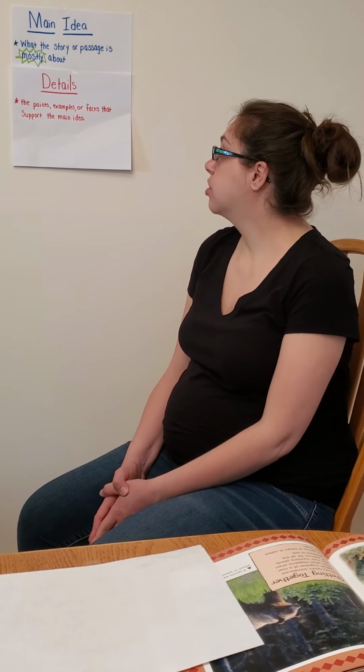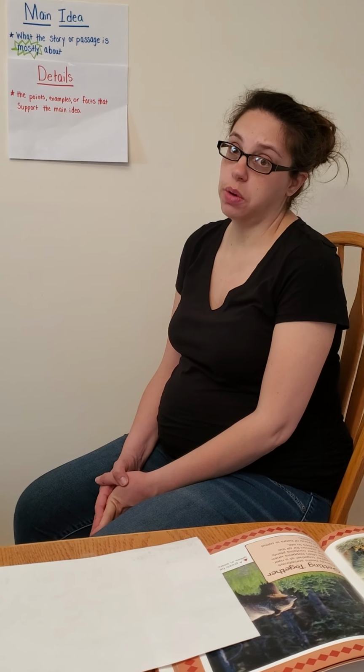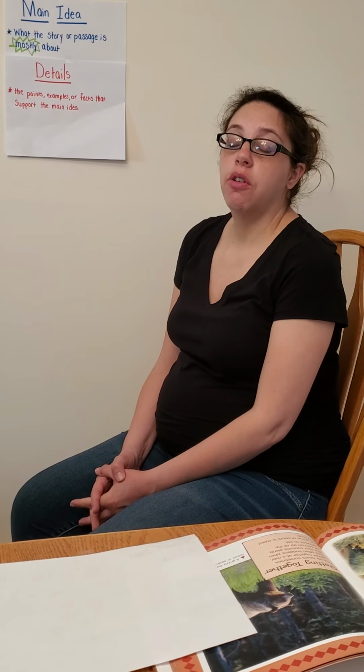This week in reading, we are going to review main idea and details. Remember, main idea is what the story or passage is mostly about, and the details are the points, examples, or facts that support the main idea. So we can use this strategy in nonfiction text, which is what we're going to be working with this week.